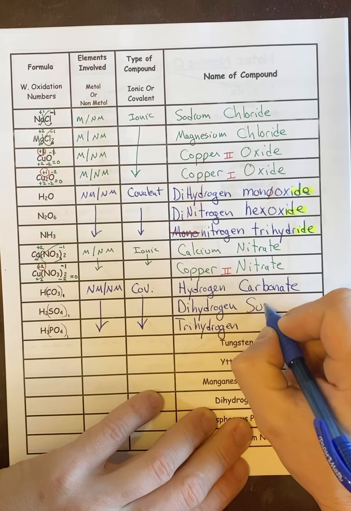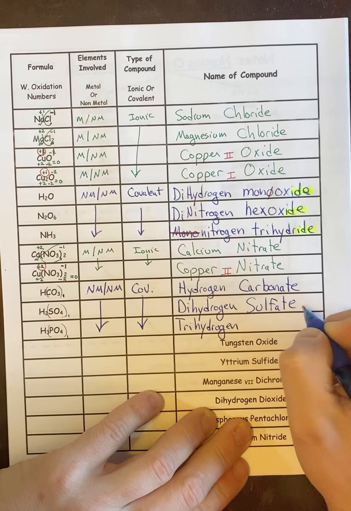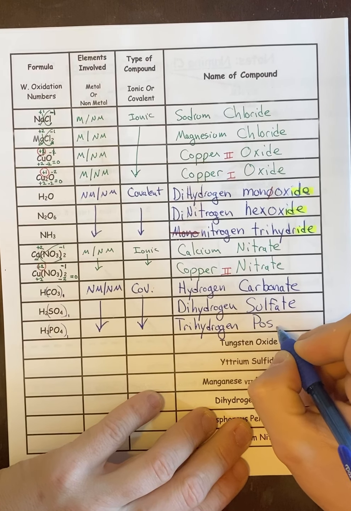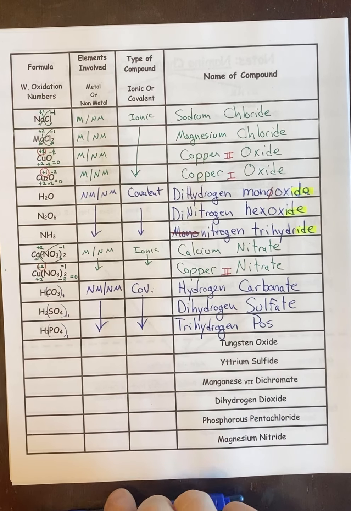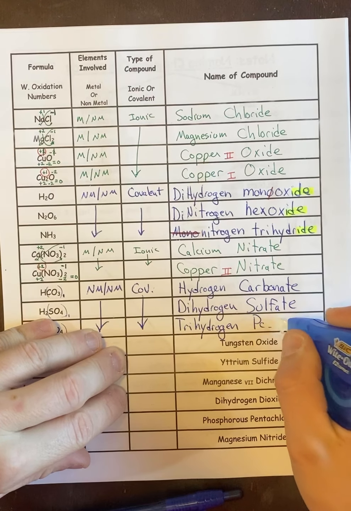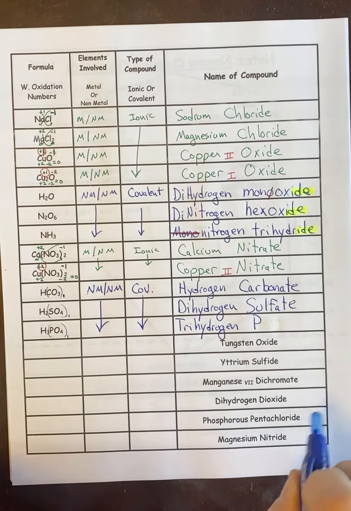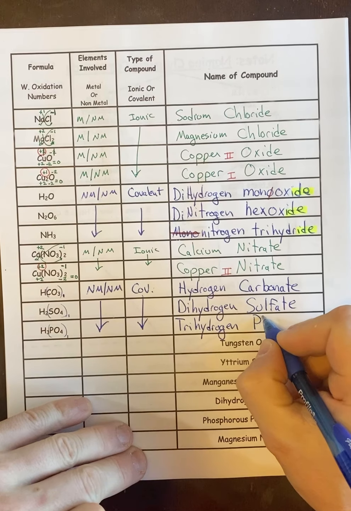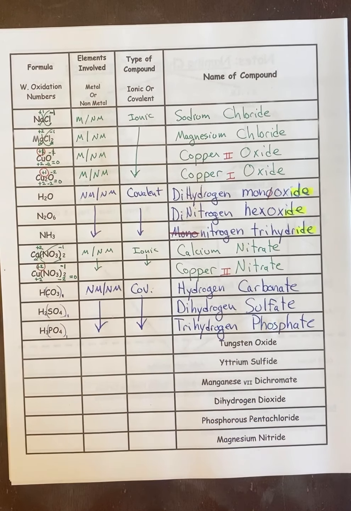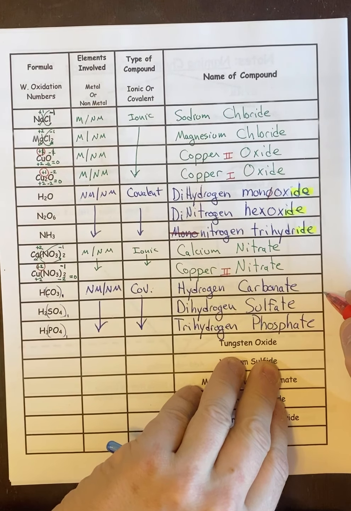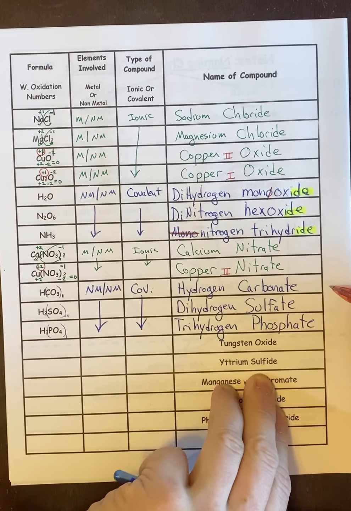Carbonate, sulfate, phosphate. Now, common mistakes. Do not confuse carbonate with carbide.